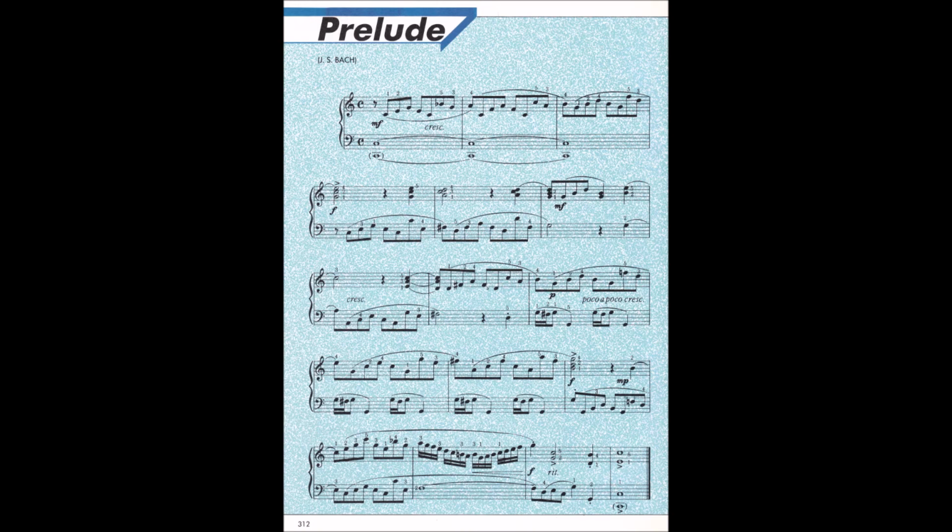At the end of the third line of music, you can see poco a poco cresce written in the score. Cresce, you already know, is short for crescendo, getting louder. Poco a poco means little by little. So the sound should get louder very gradually, more slowly than in a normal crescendo.